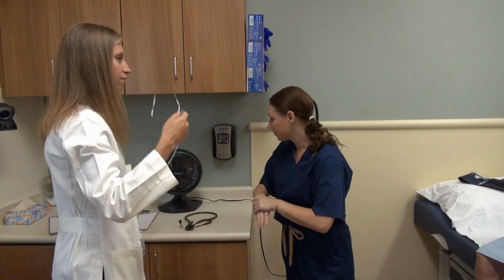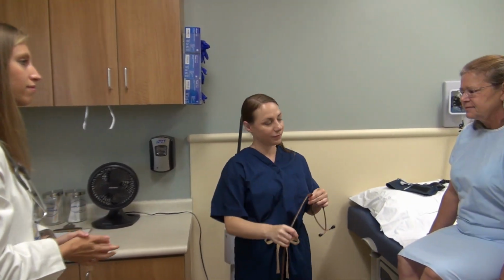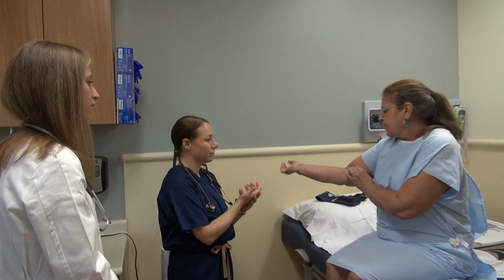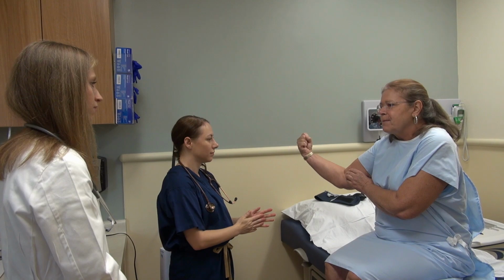So today we're going to be working on vitals. We need to start by finding what we call the brachial artery. The easiest way to do that is to make a muscle.